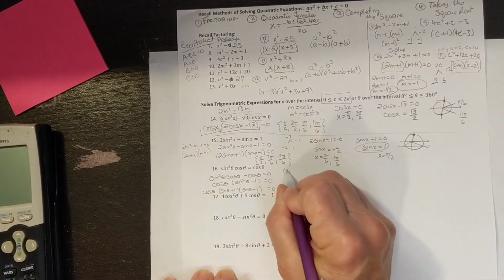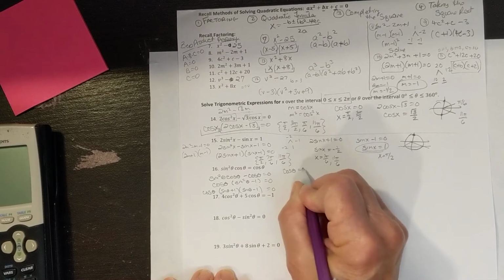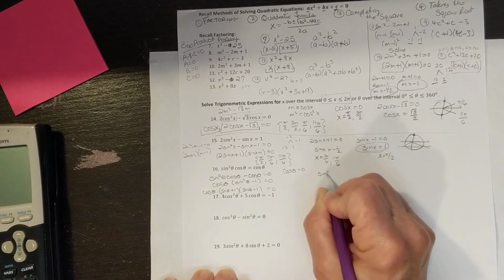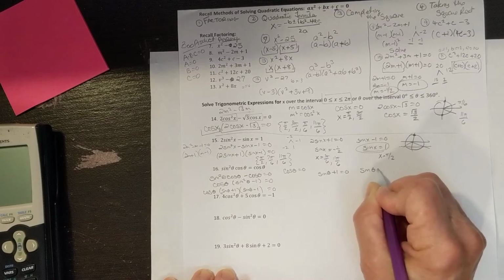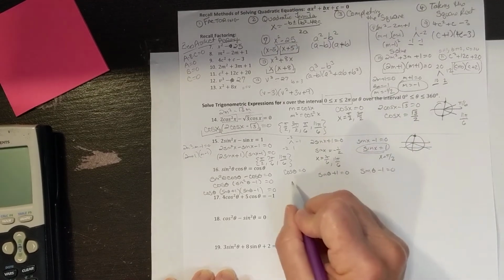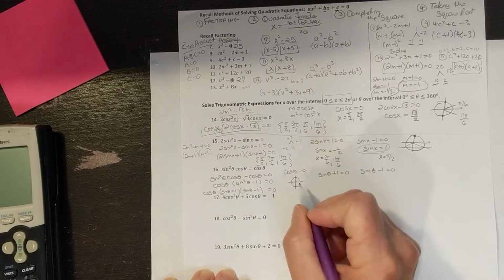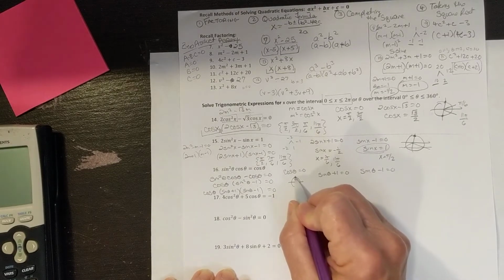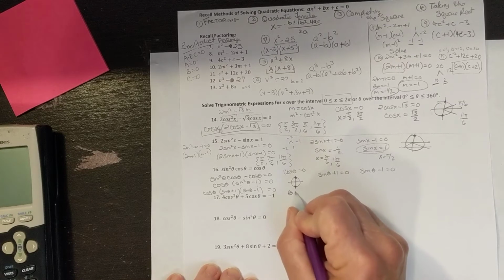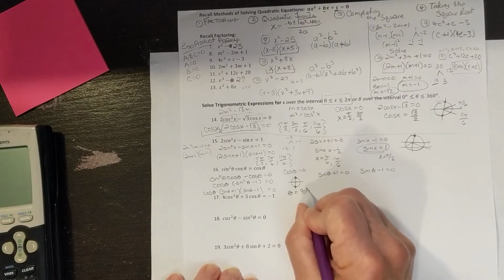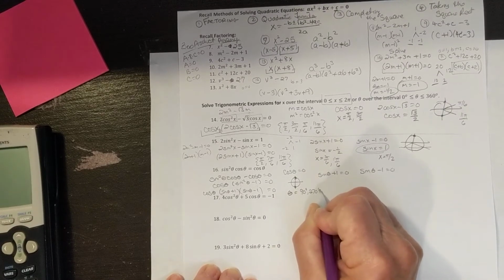This will be true when the cosine of theta is 0, when the sine of theta plus 1 is 0, or when the sine of theta minus 1 is 0. When is the cosine 0? It's 0 here and here. So this gave us two answers. This is 90 degrees and this is 270 degrees.